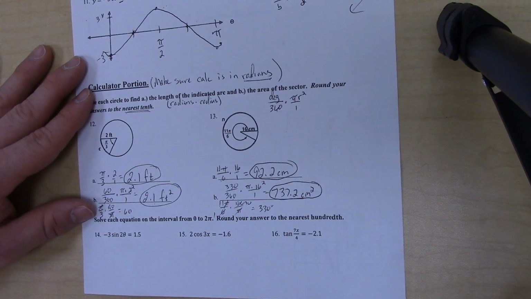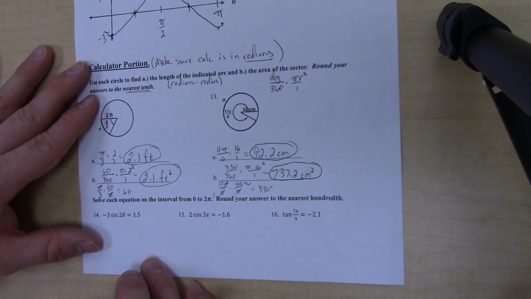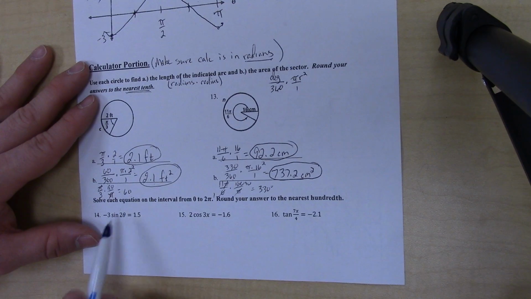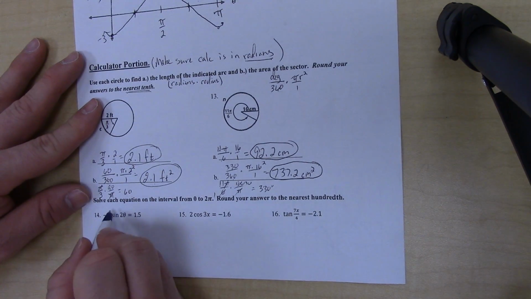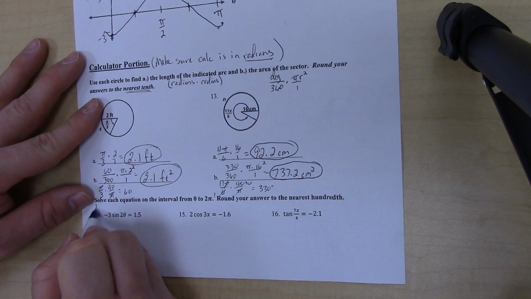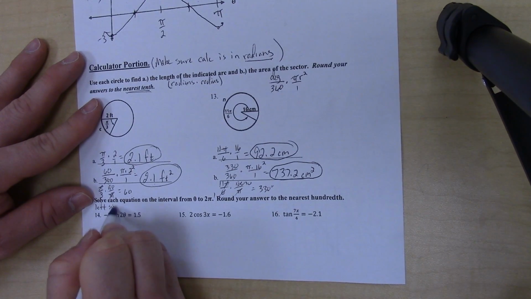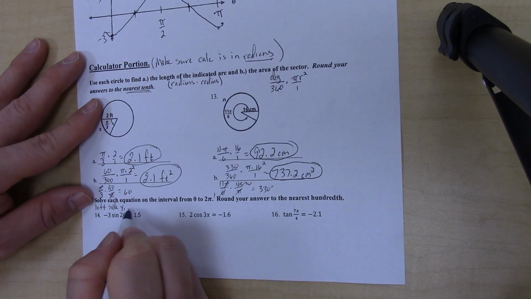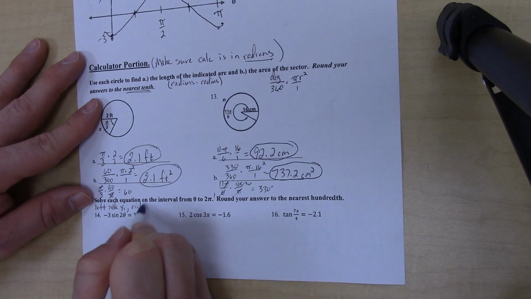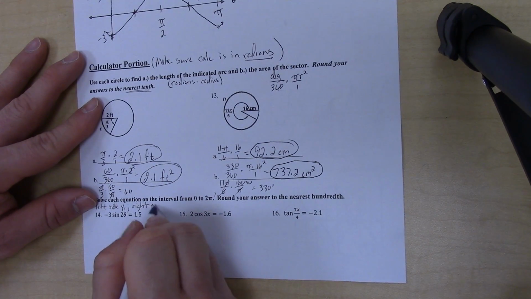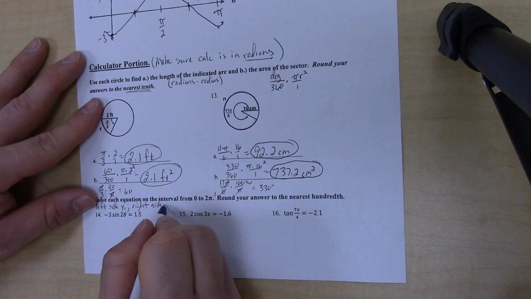Okay. Number 14 through 16 is the ones on the calculator. Again, make sure you're in radians. Okay, I'm going to kind of write a couple of little hints here. Left side is y1. Right side is y2.